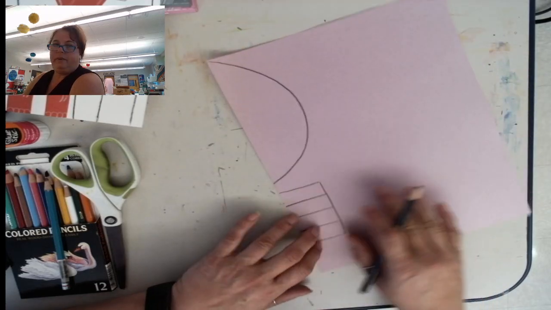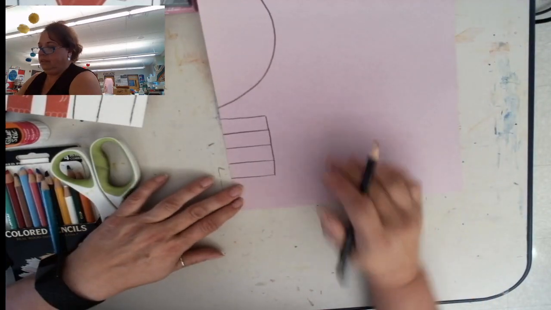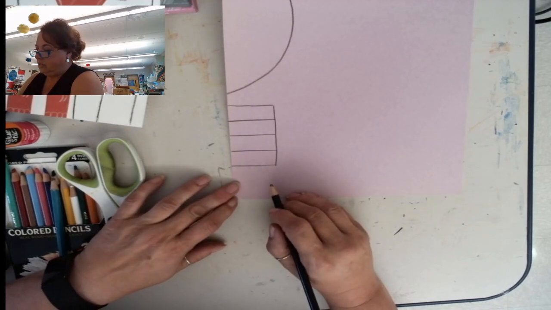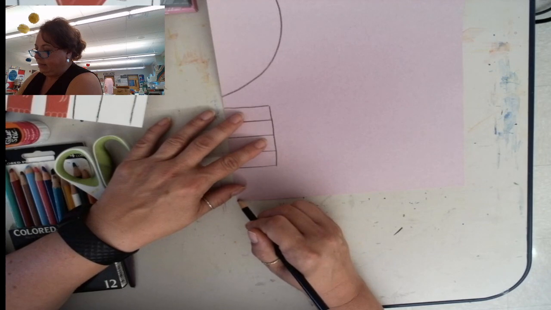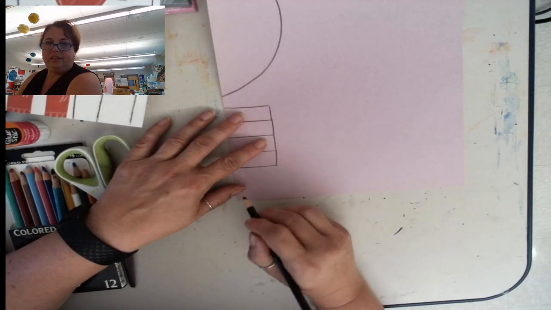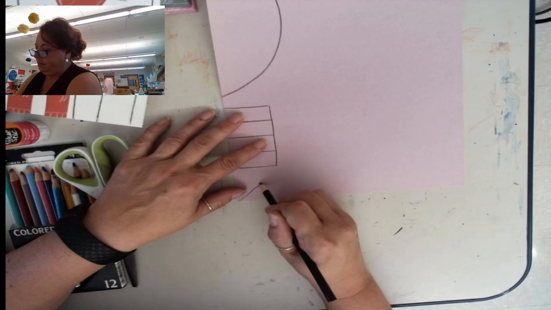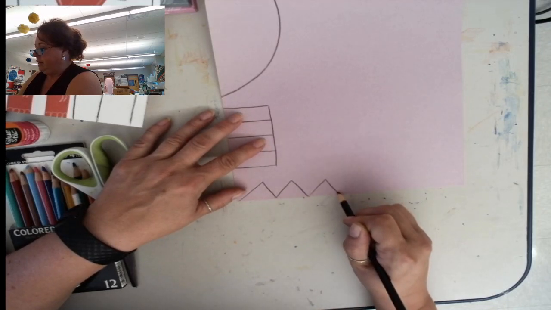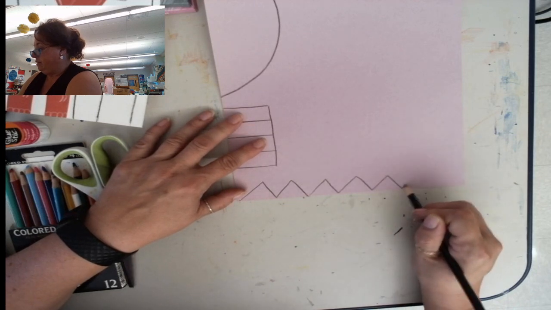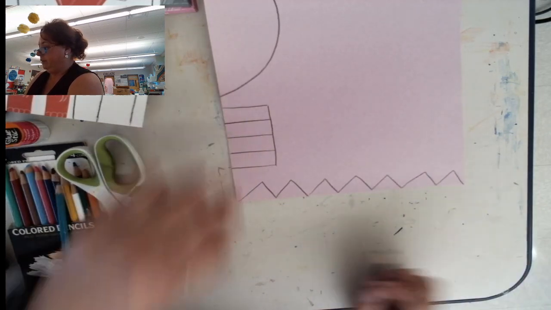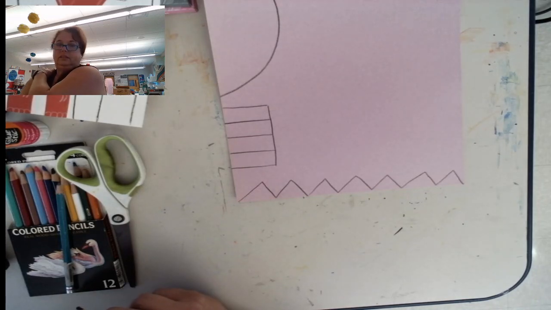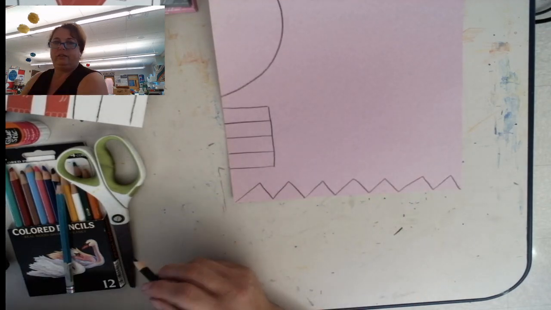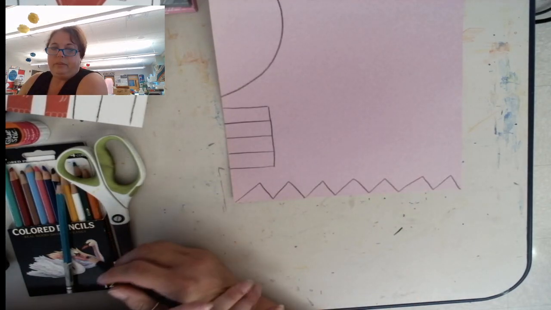All right, now I'm going to turn my paper. And this dinosaur has spikes on its back and its neck. So I'm just going to make a zigzag line. And when I cut it, it's going to be triangles. So I'm going to go up, down, up, down, up, down. Keep going all the way to the end of the paper. So when I cut those out, I'll have 1, 2, 3, 4, 5, 6, 7 triangles. And that should be plenty.